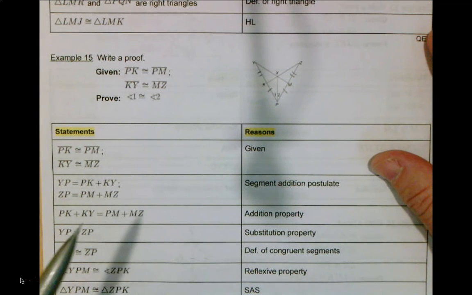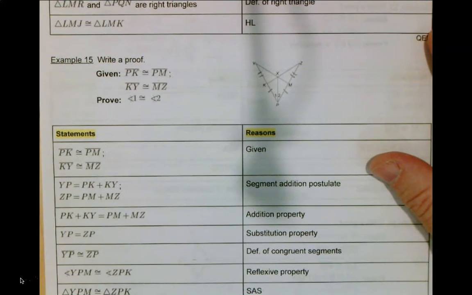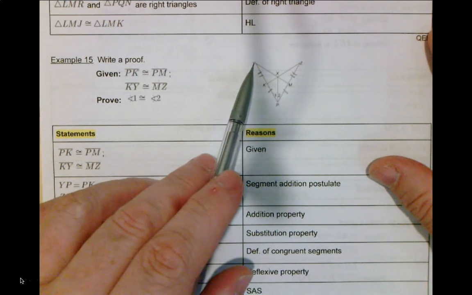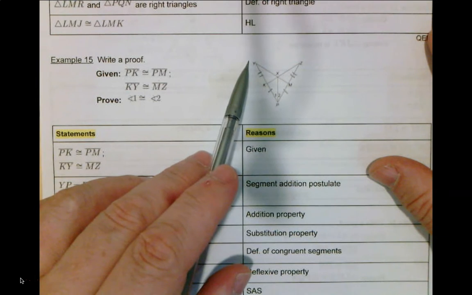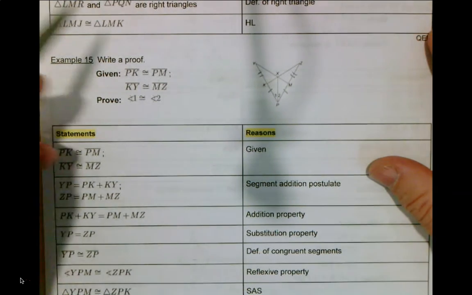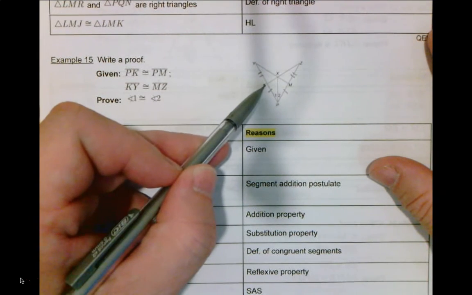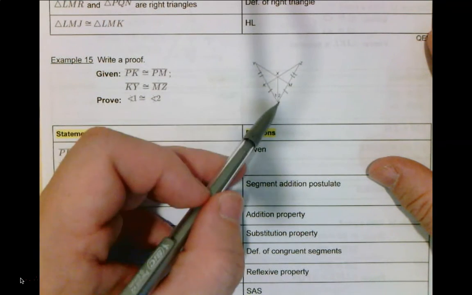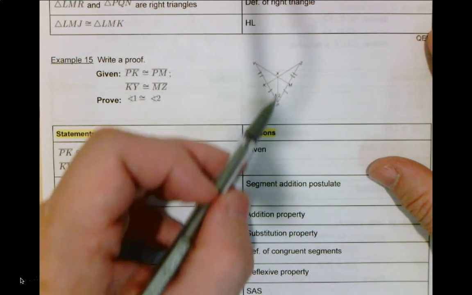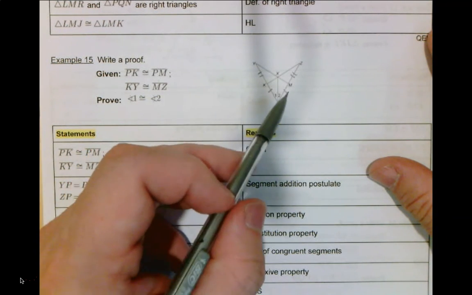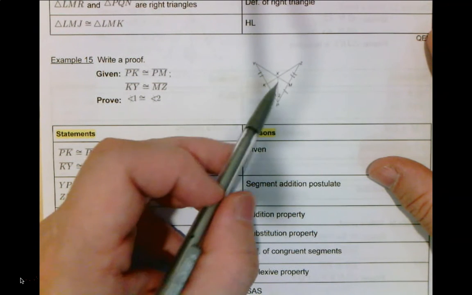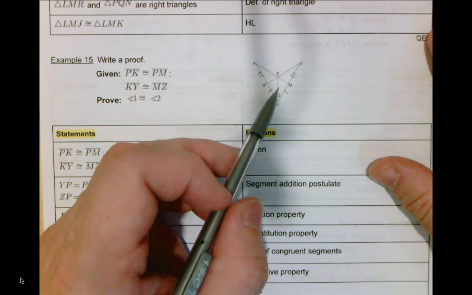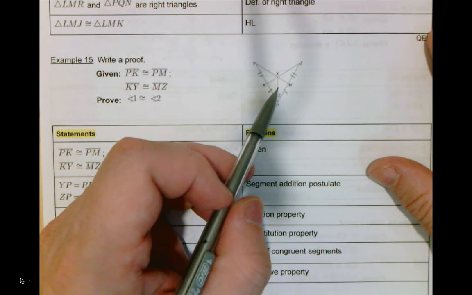Okay, so if I wanted to go after this triangle, KXP and MXP, I have a side and a side, and another pair of sides.